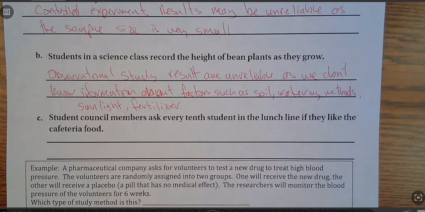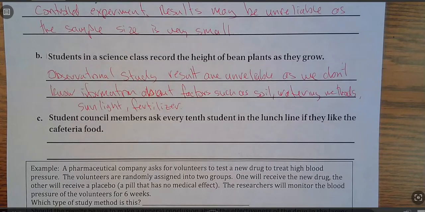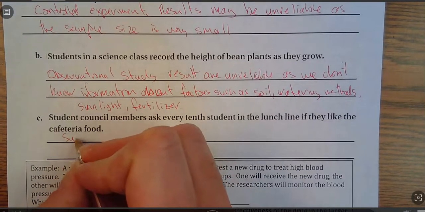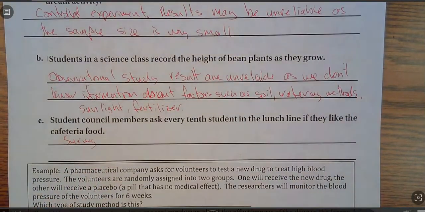Student council members ask every 10th person in the lunch line if they like the cafeteria food. Okay, so there's no treatment applied here, so it's not an experiment. They're not just watching them to see what they do. They're actually asking them a question. Now we're back to a survey. We're taking a sample. This is a sampling method.